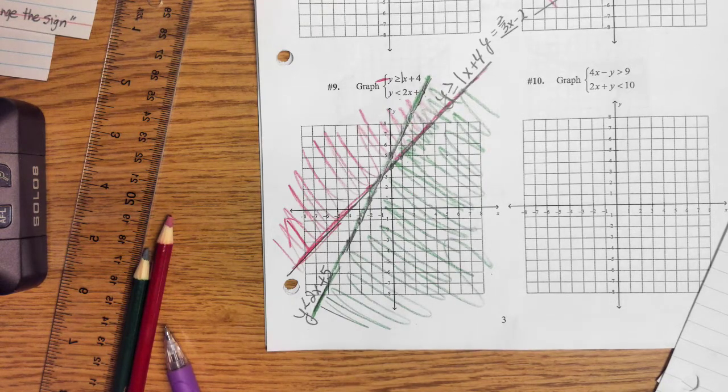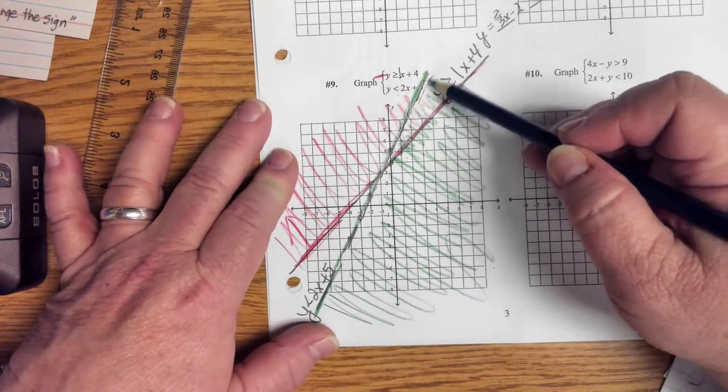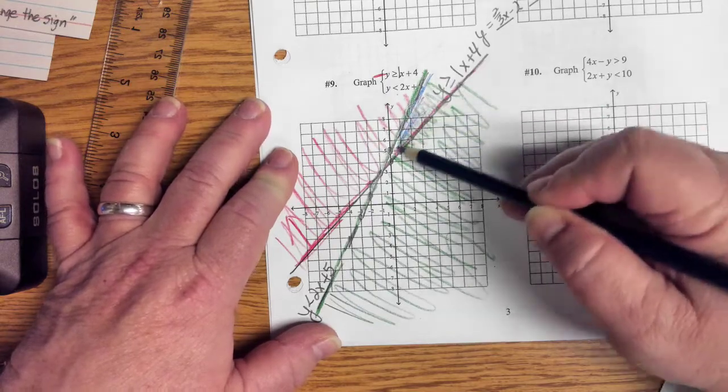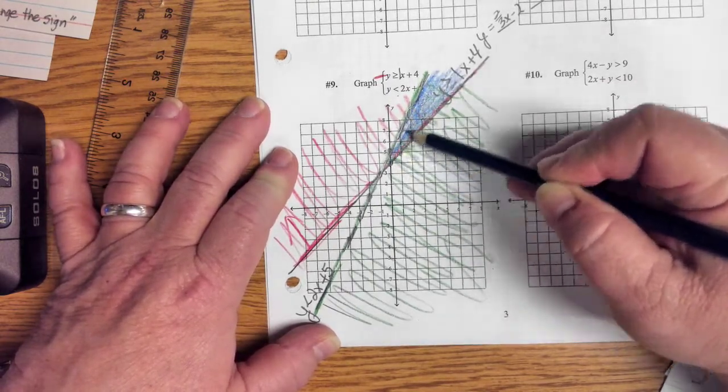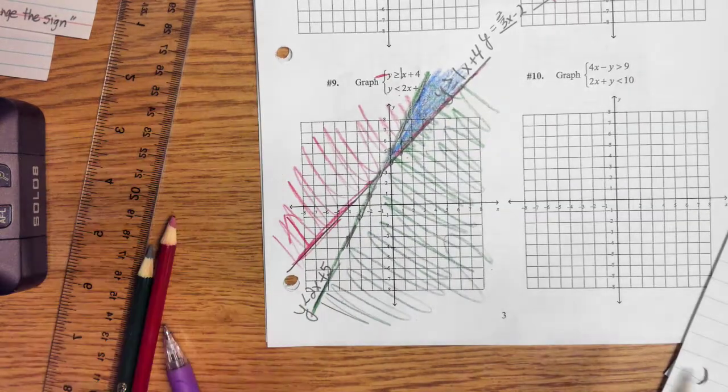In the intersected area, where both can be true statements. So all the points where both lines have solutions is your solution set. Okay, do you get that?